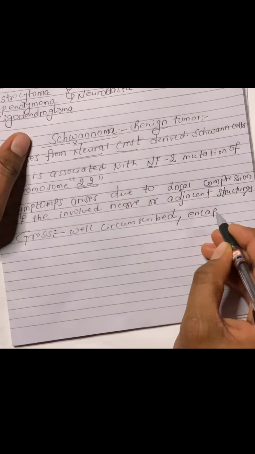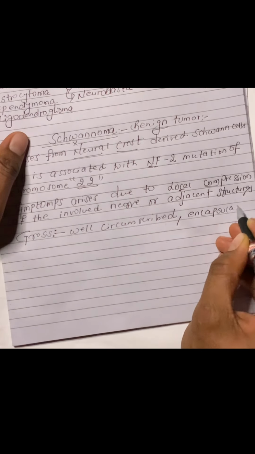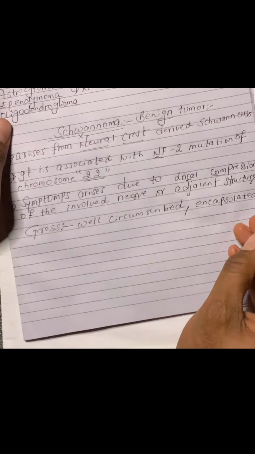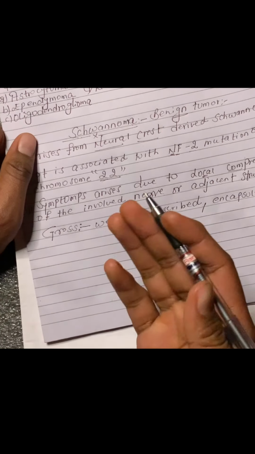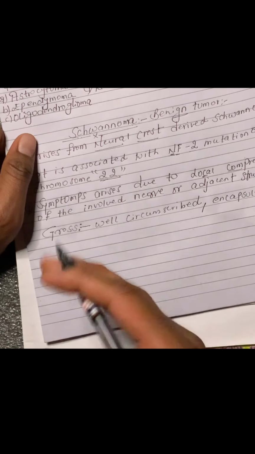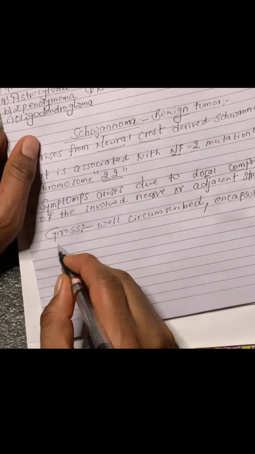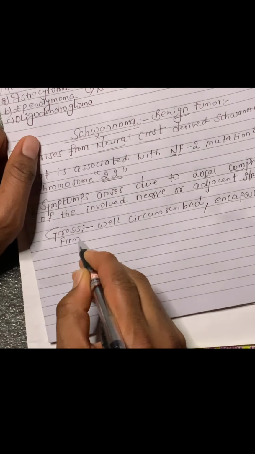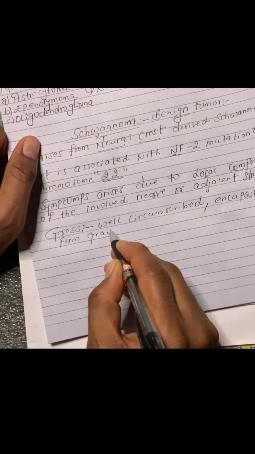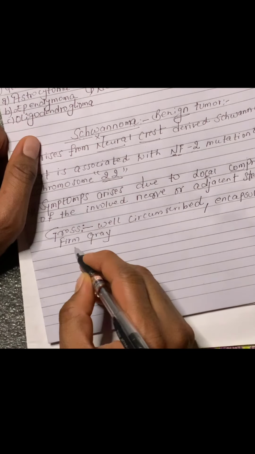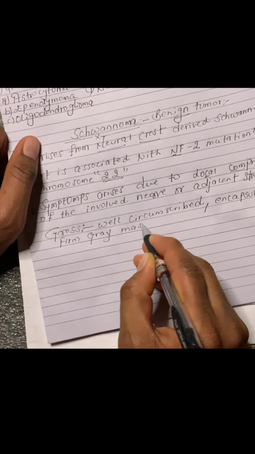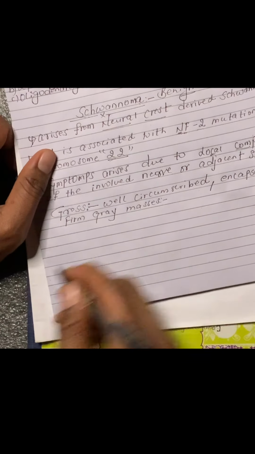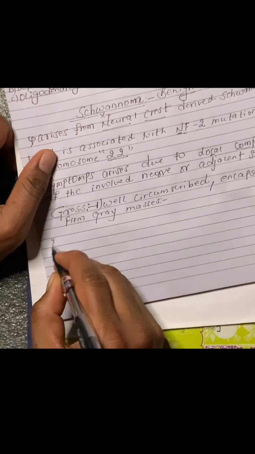This is the most usual property of benign tumors. If you don't recall the color or type of the tumor, then just write gray color, because usually tumors show gray color or gray consistency. So this is our first point.